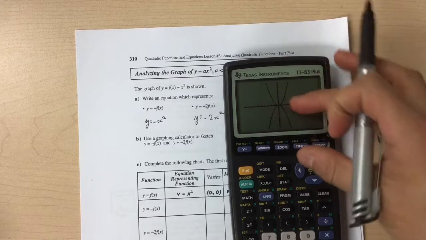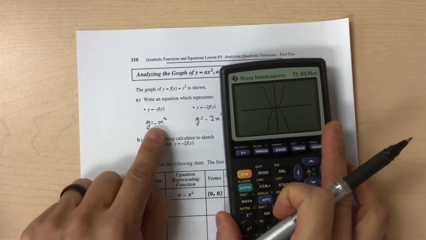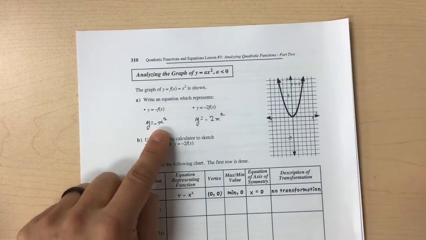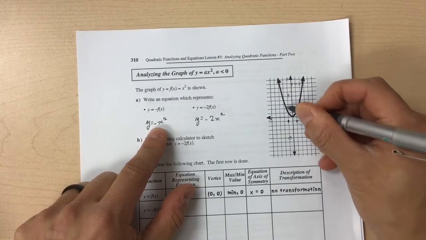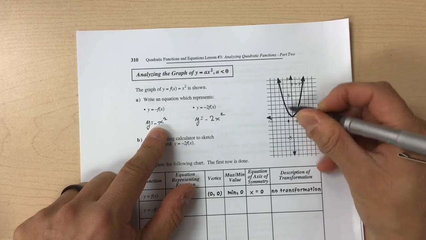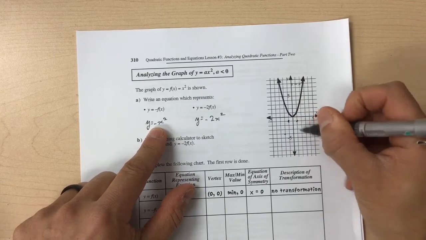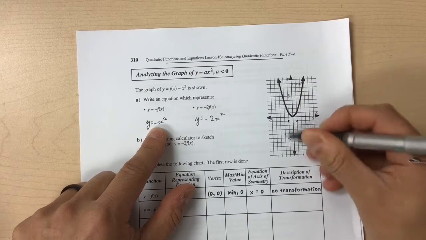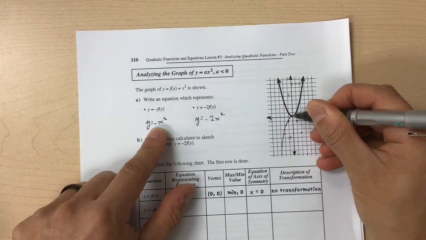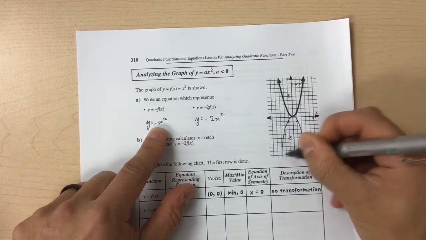So it's taken this graph and flipped it upside down when I put a negative in front of that function. So all these values are going to be reflected across the x-axis. Something like this. But my vertex remains the same at 0, 0.